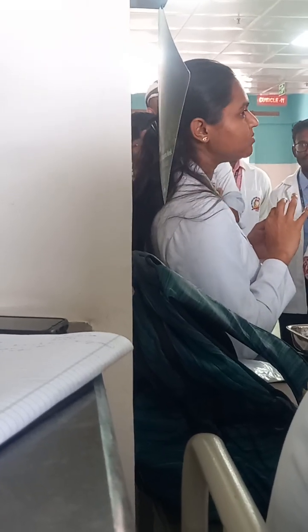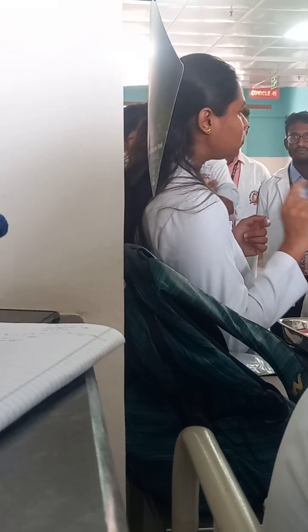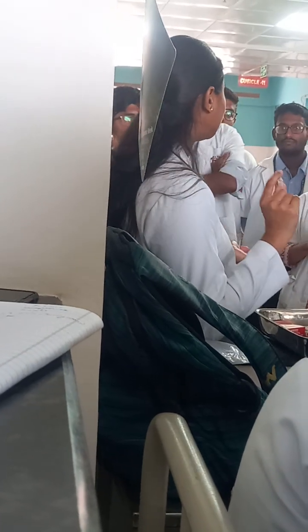What are the side effects to the mother? Immunocompromised. What are the side effects of steroids? Immunocompromised. Increase blood sugars.